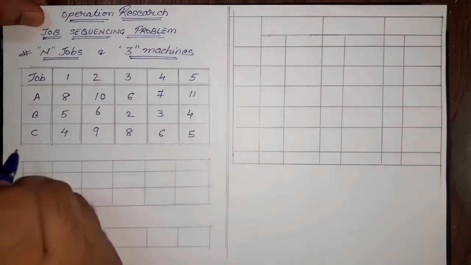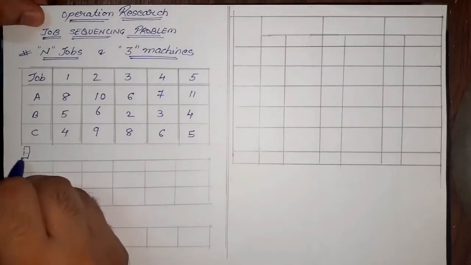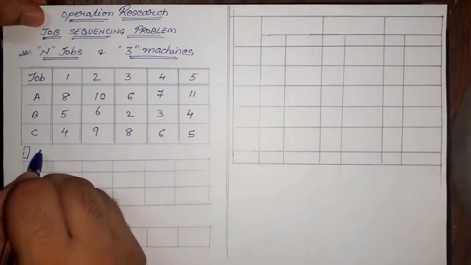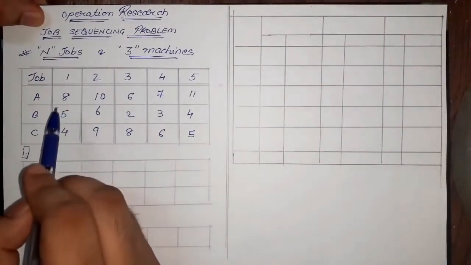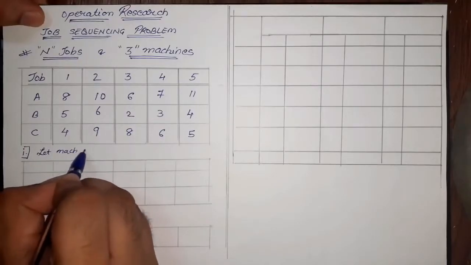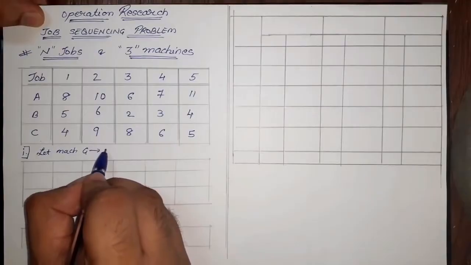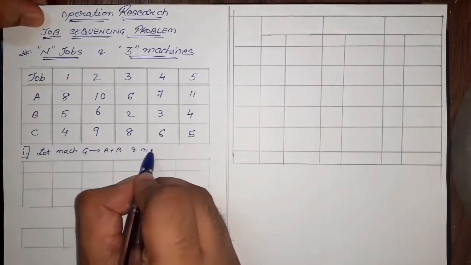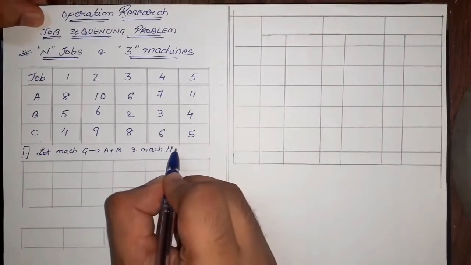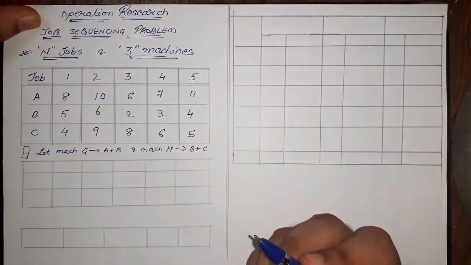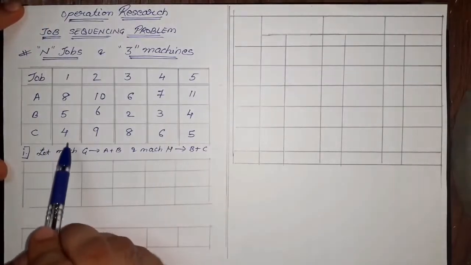Now the very first step to solve a job sequencing problem when 3 machines are given is to convert the 3 machines into 2 machines. So we'll write here, let machine G be the addition of machine A and machine B, and machine H be the addition of machine B and machine C. So the first step is we are going to convert 3 machines into 2.